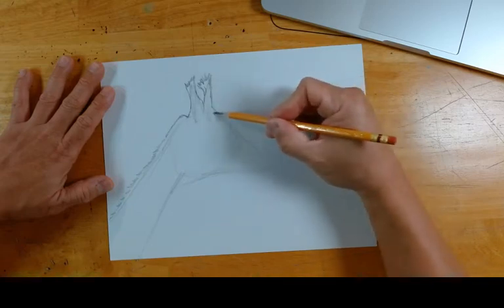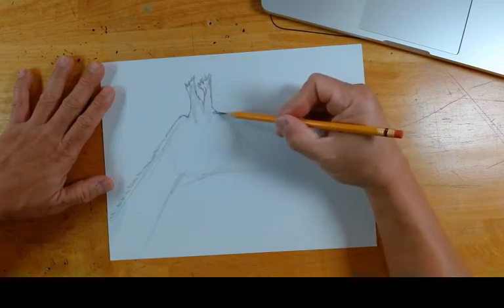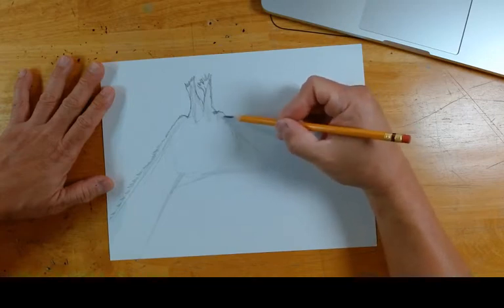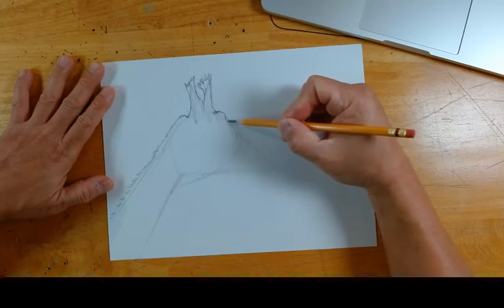And just for fun, try to choose an animal that maybe represents your personality. You can develop a logo later on from this drawing.